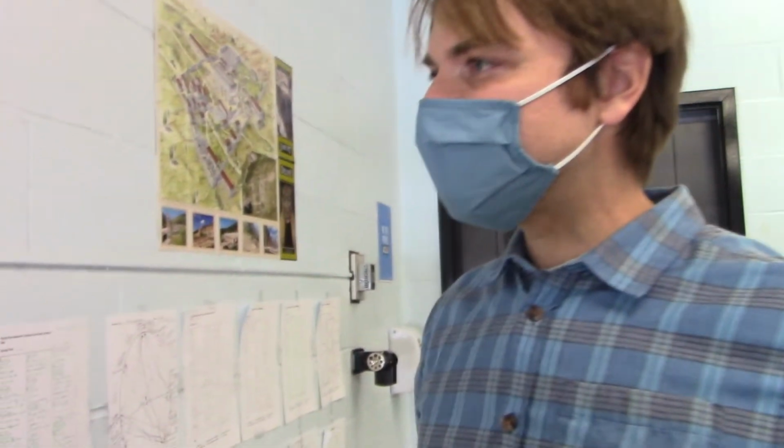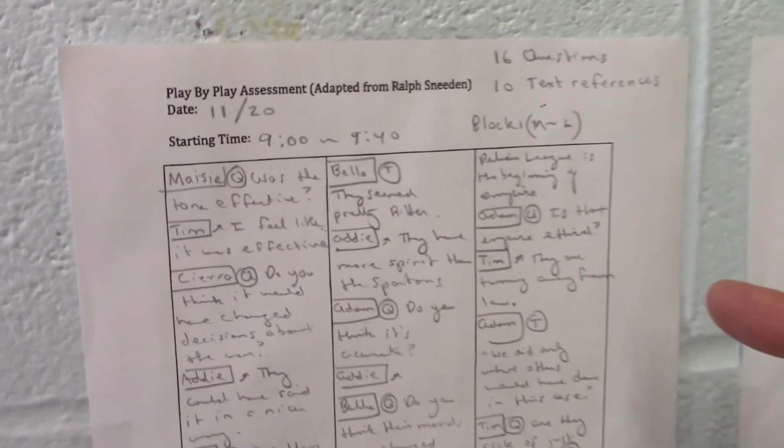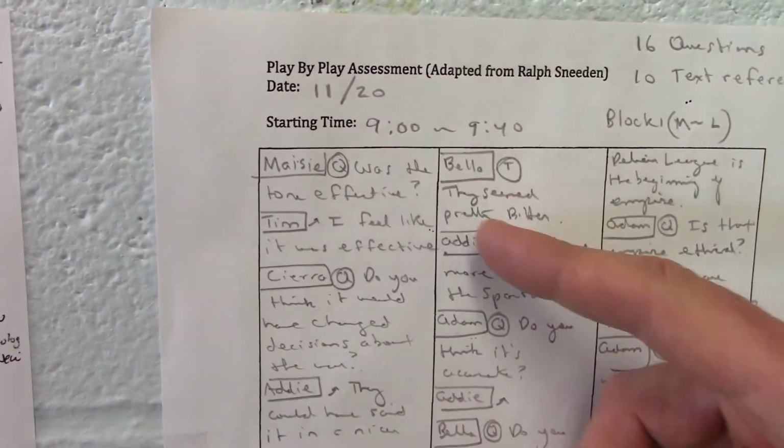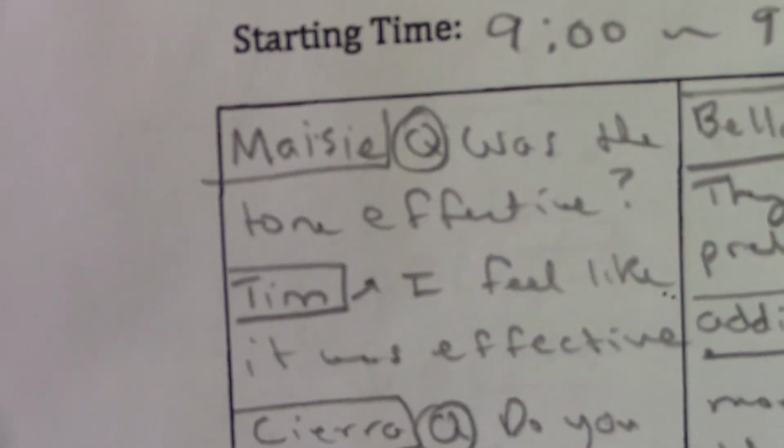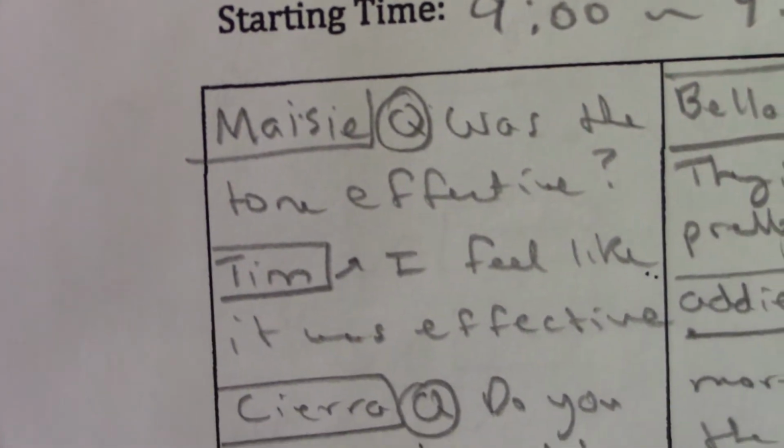Could you just take one conversation, Adam, and show us how you might use that to respond to students, pointing out comments that they have made? Yeah, so if I were looking at this discussion, I might, for example, note that this student, Maisie, asked a question to open the conversation, so I might give that as positive feedback. She's talking about the tone, that's interesting.